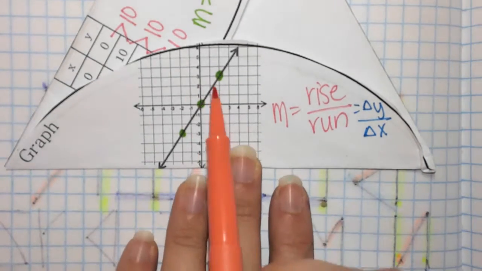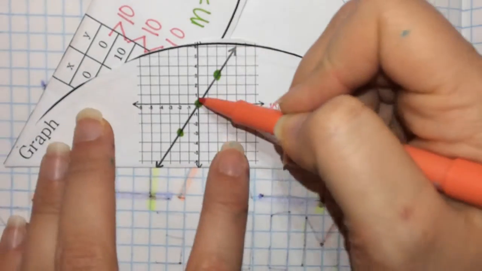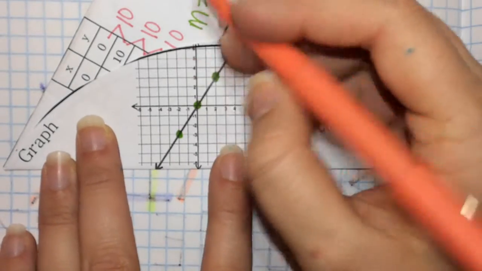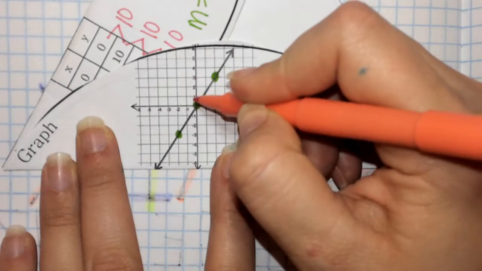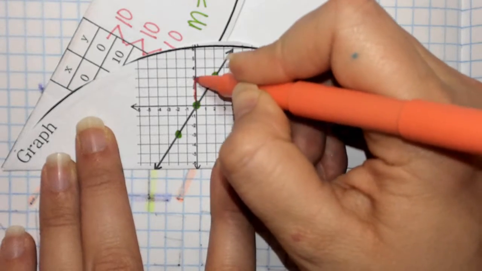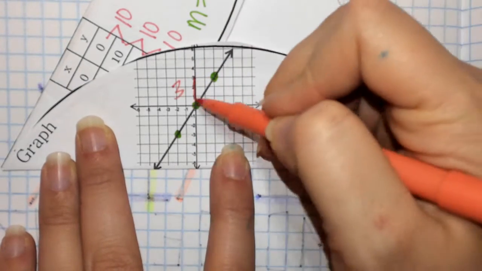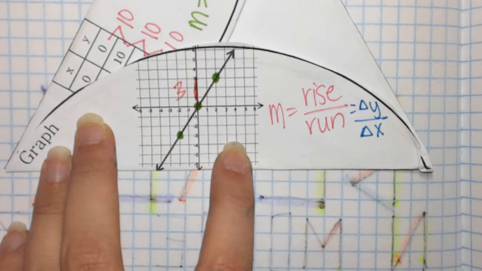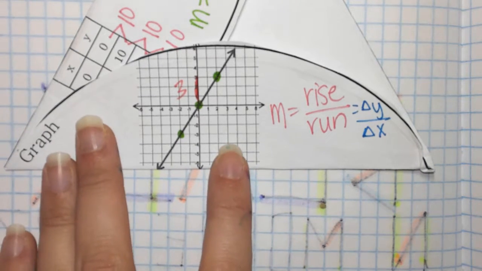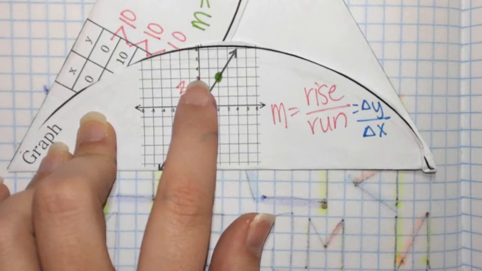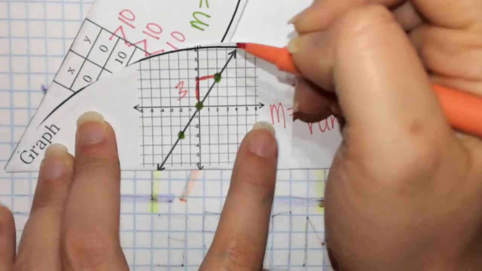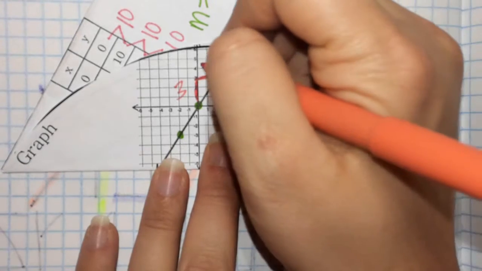Alright, so now what we're going to do from this point to this point, we're going to rise then run. So we're going to see how much our y values change from here to here. So how much do we go up? 3. So everybody take your marker and draw up and write a 3. Now after we rise, then we run. Are we running to the right or to the left from here? To the right. Okay, we go this way. And how many did we go? 2.